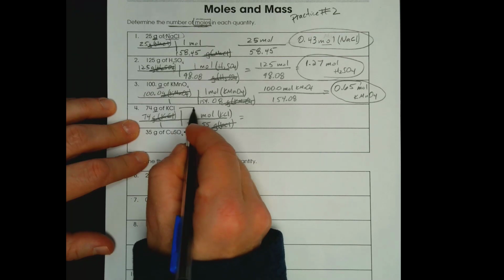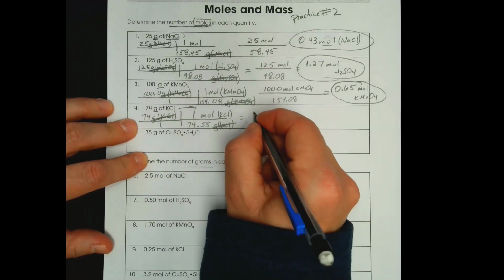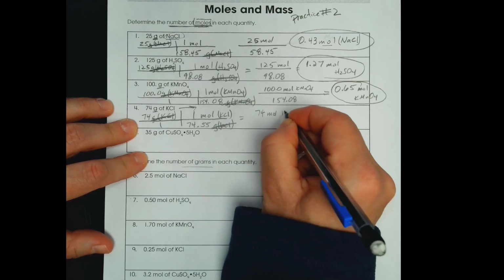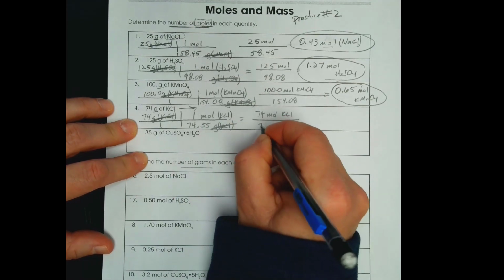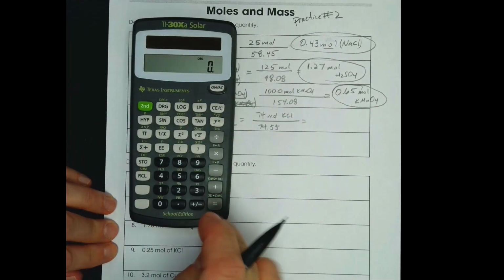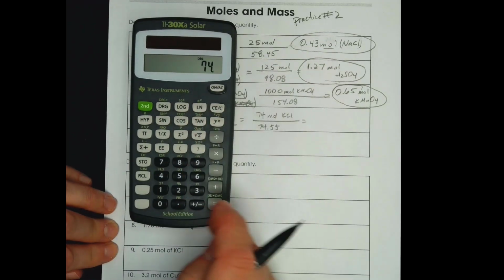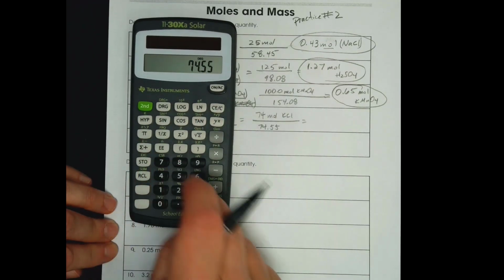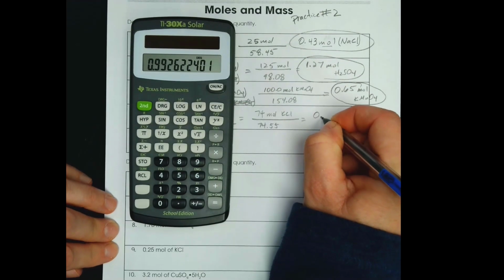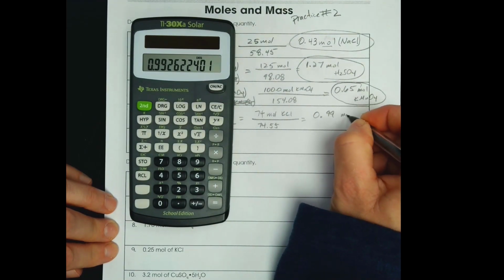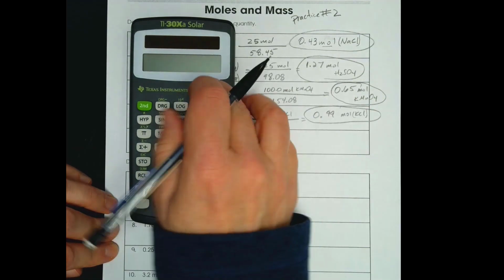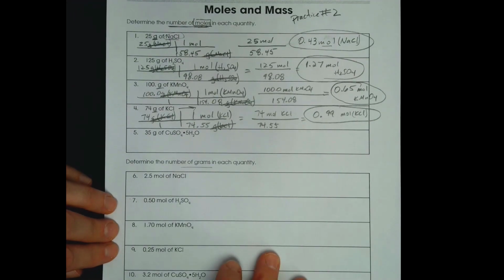I'm going to do my multiplication across my table here, my T-chart. So I've got 74 moles of KCl over 74.55. Go ahead and do my math there. So that's going to be 74 divided by 74.55. And if I'm rounding this to the nearest hundredth, it's going to be 0.99 moles of KCl. Fantastic. All right, let's do this last one of Section 1.